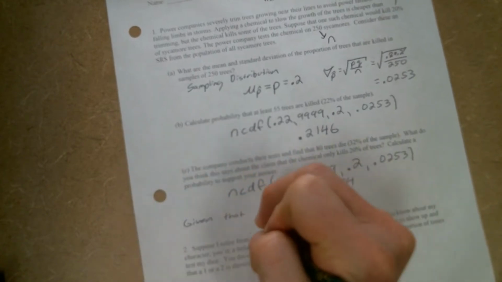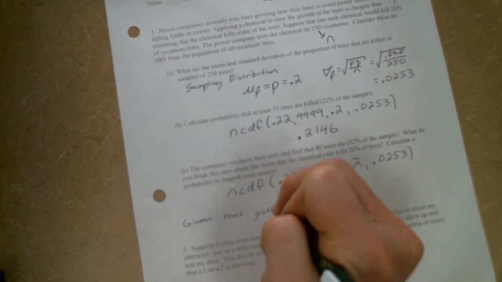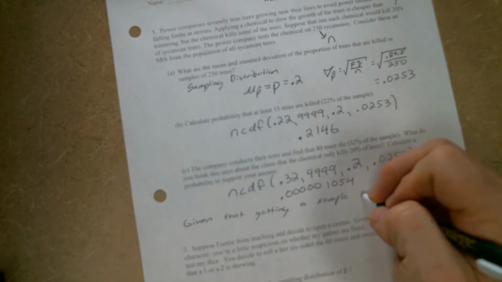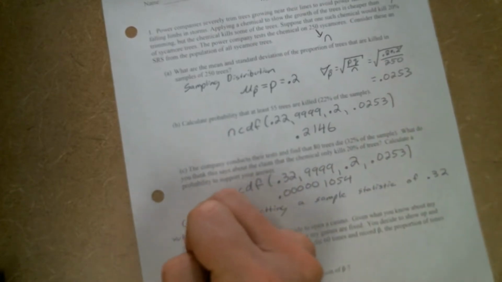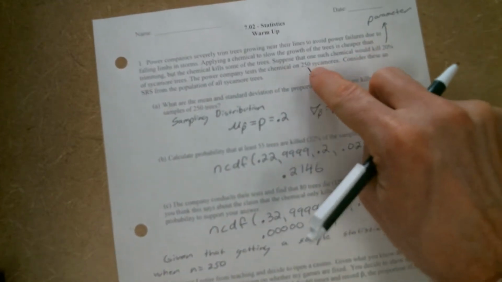So given that getting a sample statistic of 0.32 when n equals 250 is very unlikely, because again, all of this is based on this assumption and this sample size.